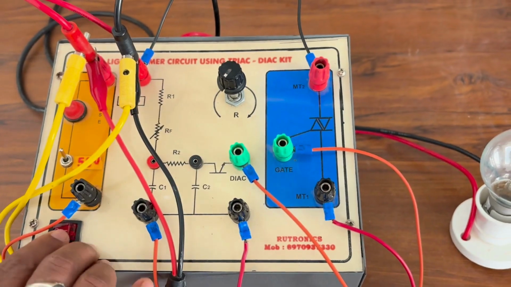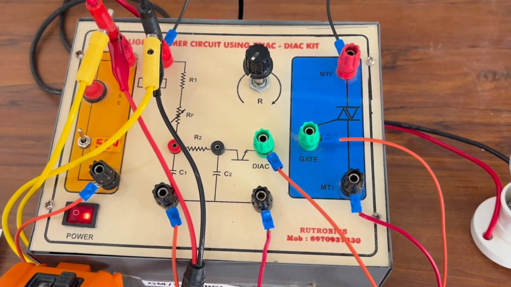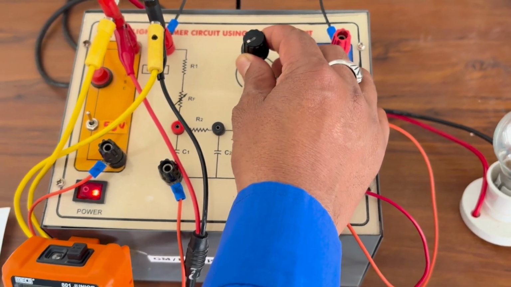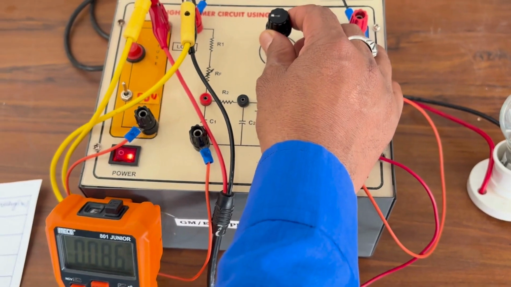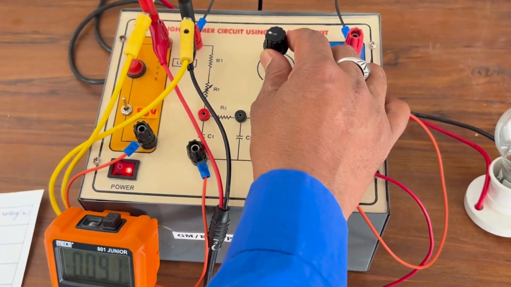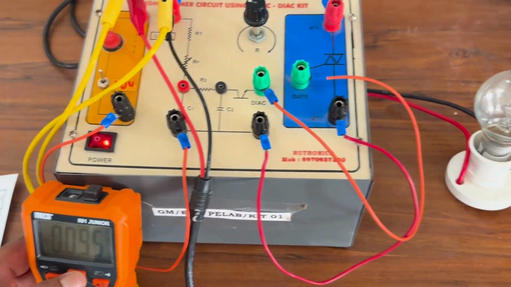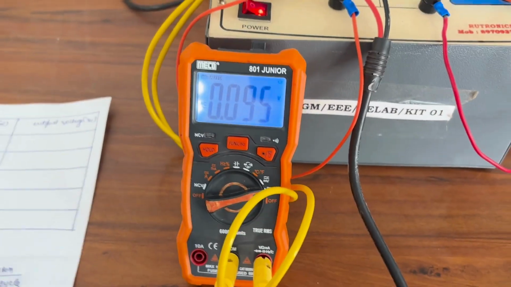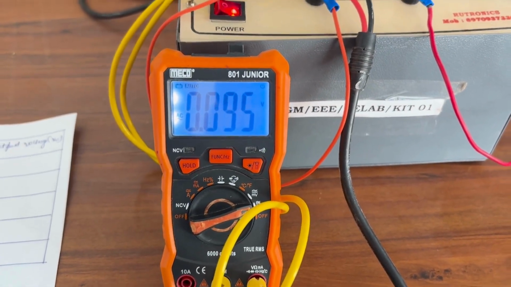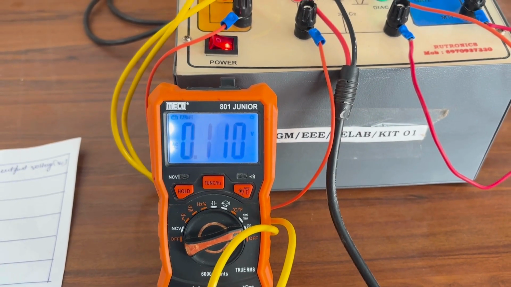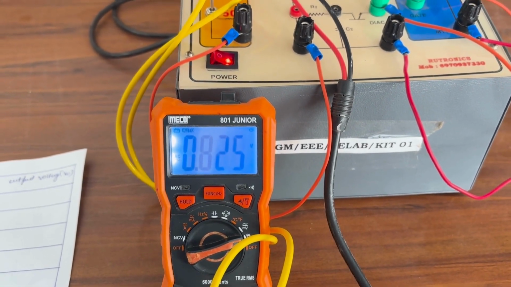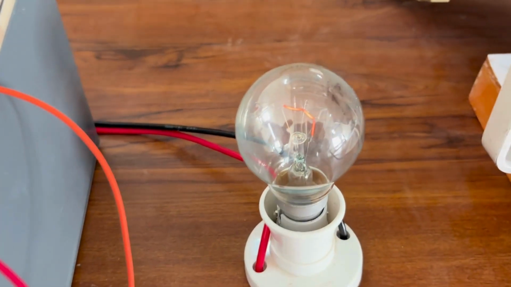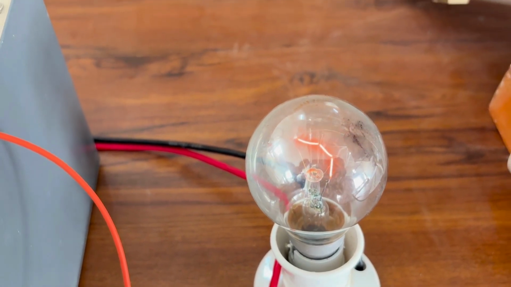Okay, now we shall turn on the kit. Once we turn on the kit, we have to vary the pot from maximum to minimum positions. We can see the output voltage across the load side, and we need to check the voltage in the multimeter. Now it is showing 0.09. We have to vary the pot from maximum to minimum. You can see the voltage is also varying, and across the lamp there is illumination. It means that we are controlling the voltage.